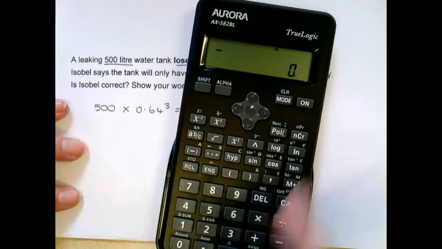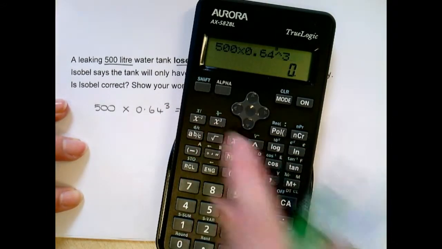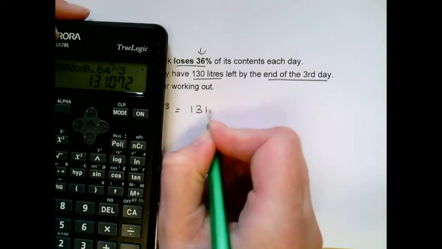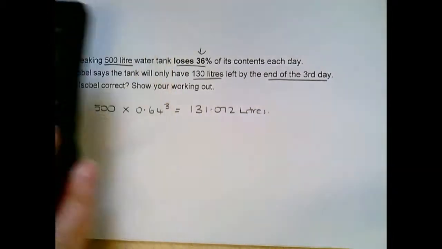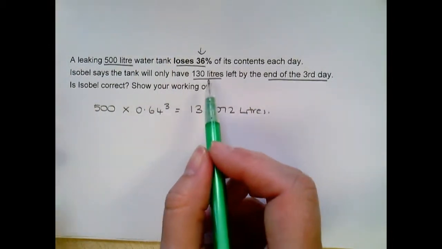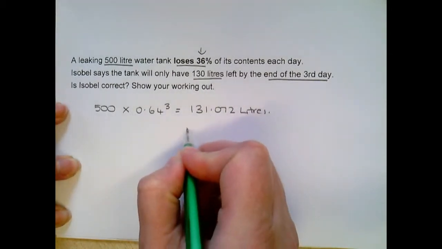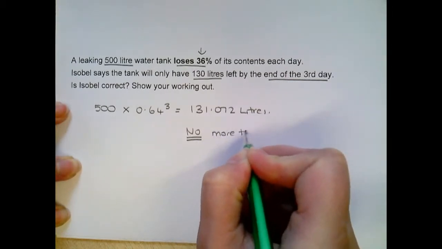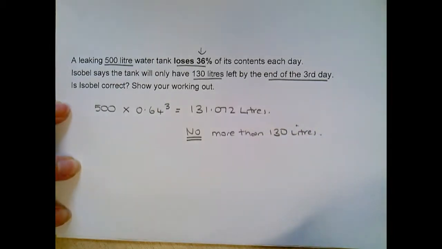So 500 times by 0.64 to the power of 3, or I could have used the cube button there, gets me 131.072 litres. And Isabel said that there would only be 130 litres left by the end of the 3rd day. Is she correct? No, she is not correct. There is more than 130 litres.